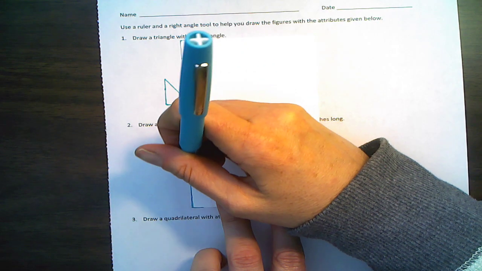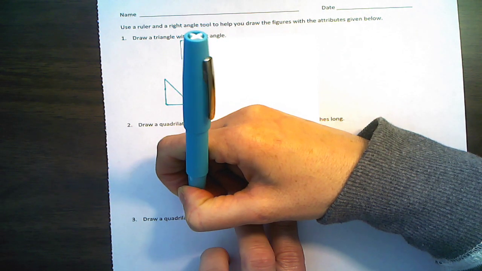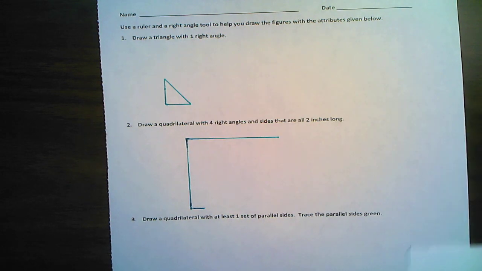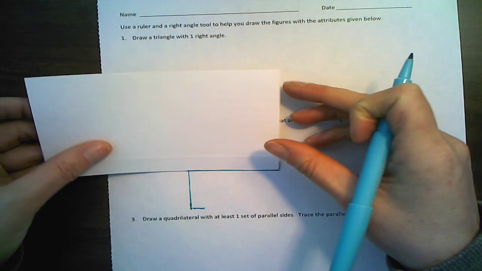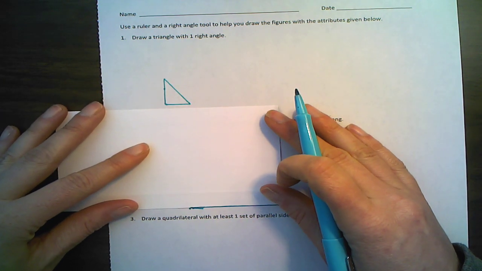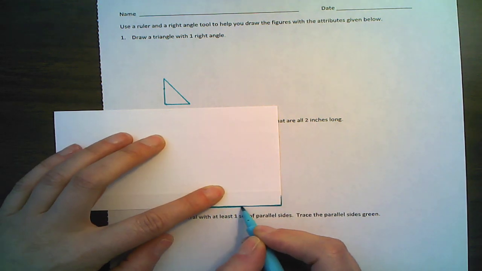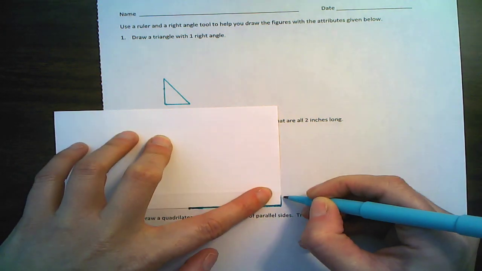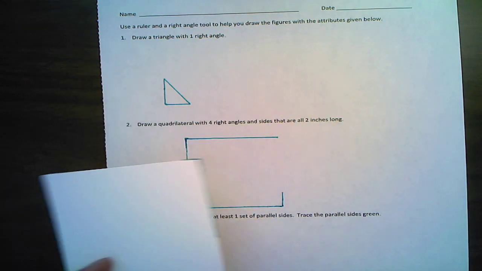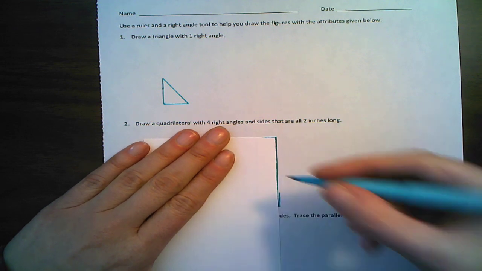Now I'll go down from there and then a little bit around the corner. Good. And then I'm going to do the same thing. Put the end of that blue part at the end of this line. Trace again. A little bit around the corner. And then for the last time, same thing.